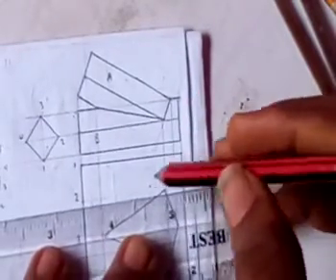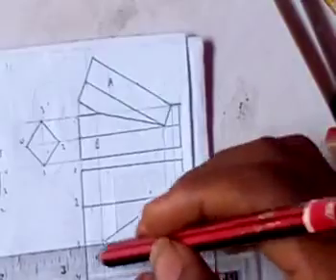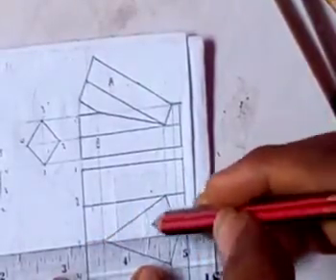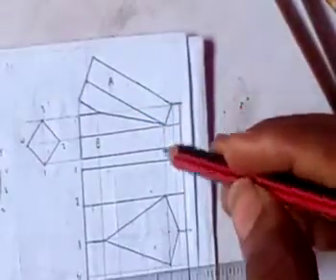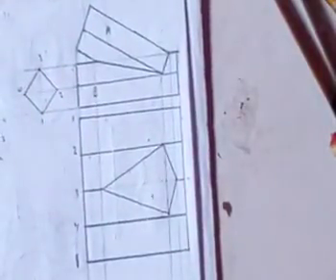Then finally, we need to draw the edges. These are the edges, number 2 edge. You don't need to draw an edge in this area because this is space that has been cut out by prism A. Then this is the development. This is how to draw the development of two square prisms joined together.